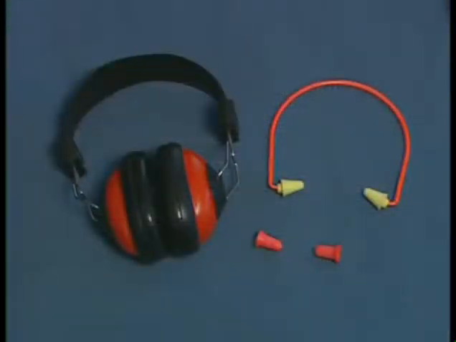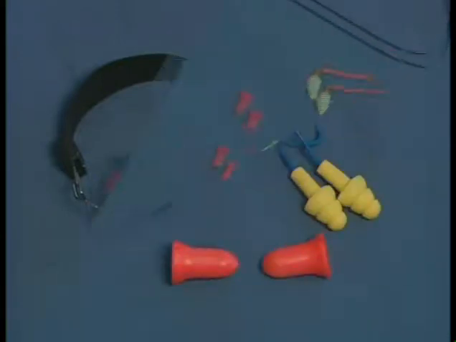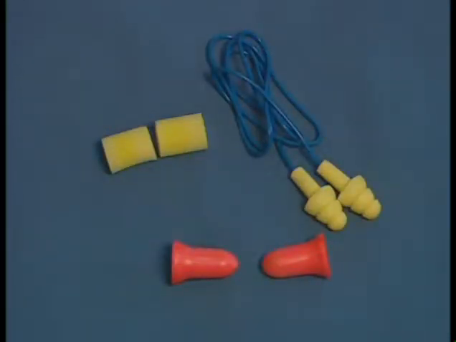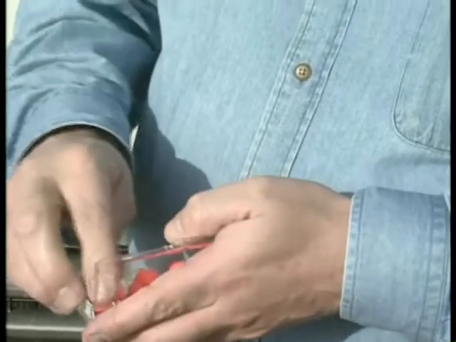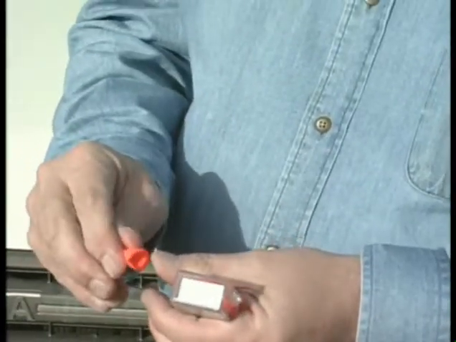The three main types of protection are earplugs, ear caps, and ear muffs. Earplugs are made of foam, plastic, or rubber. Some come with strings attached to keep them around your neck. Take care to keep earplugs clean to minimize irritation of the ear.